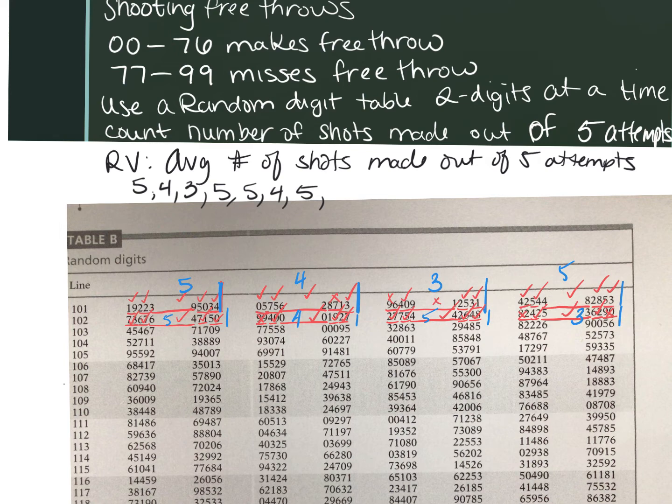See how I'm writing on my random digit table? You will be expected and graded on how you write on your random digit table. Part of that is because everybody generally sets up their numbers differently. There's always one person that decides that they're going to make 0 to 22 be missing it, and then 23 to 99 making it.